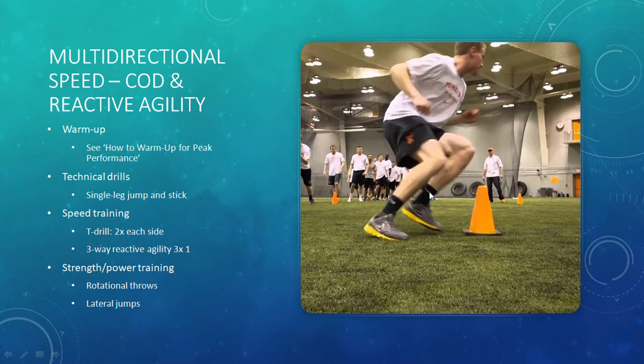So the next example is multi-directional speed. So let's say, for example, in this training session, I'm going to be working on change of direction and reactive agility. So I'm going to work on both. So again, same thing, we want to warm up, again, see the video.